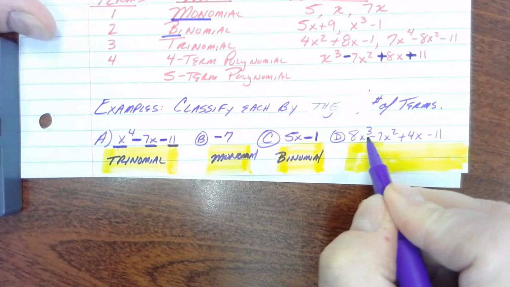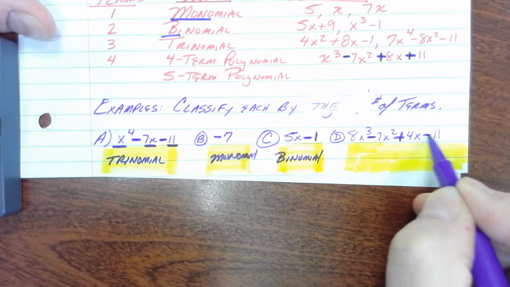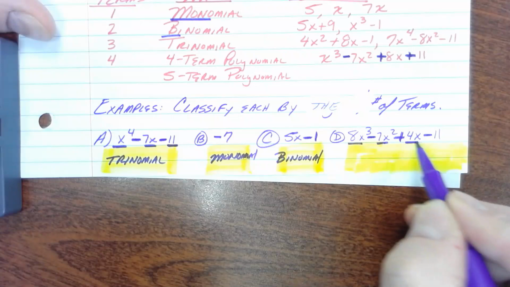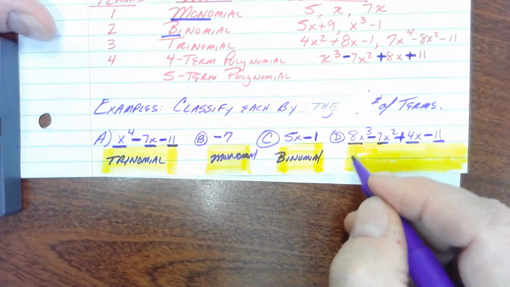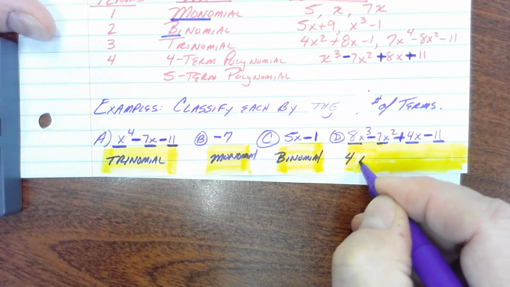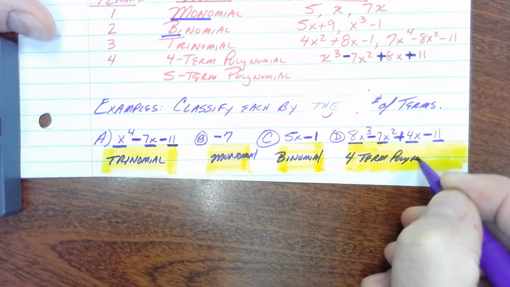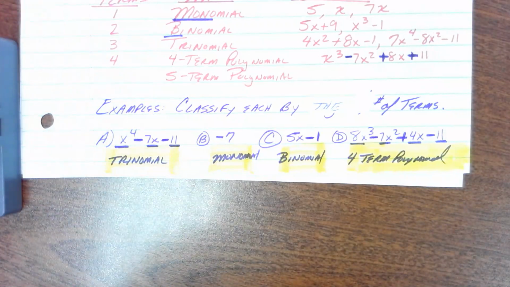And here we have several terms being separated. 1, 2, 3, 4. There is no fancy dancy word up here. This is simply a 4-term polynomial. A 4-term polynomial.